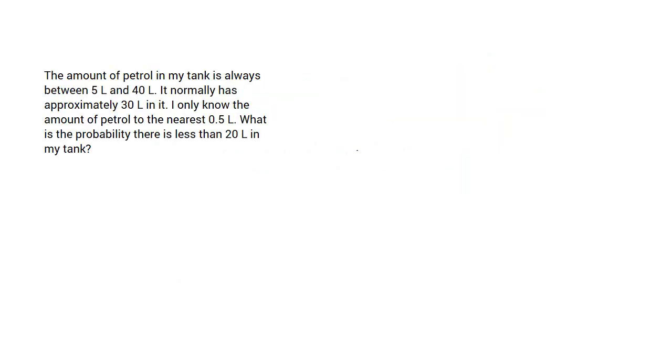Exactly the same principle that applies to rectangular distributions applies to triangular distributions. Let's look at this example. The amount of petrol in my tank is always between 5 litres and 40 litres, and it normally has approximately 30 litres in it. Let's just quickly draw this out. The minimum is 5, the maximum is 40, and the average is normally 30.